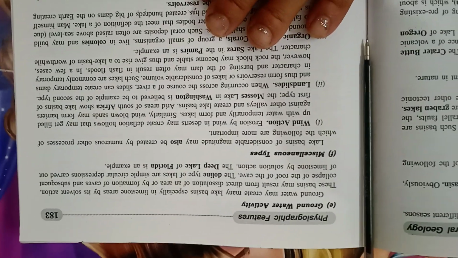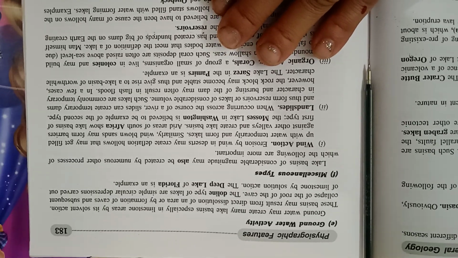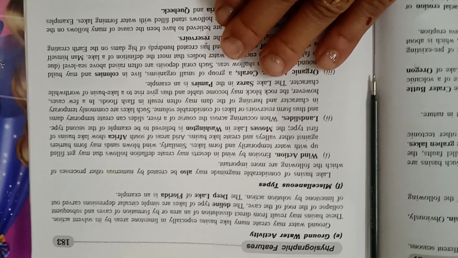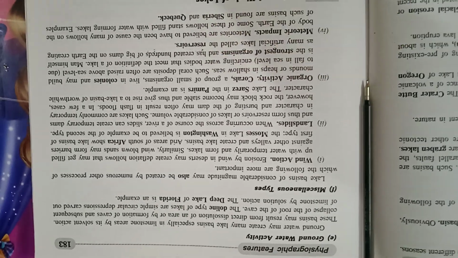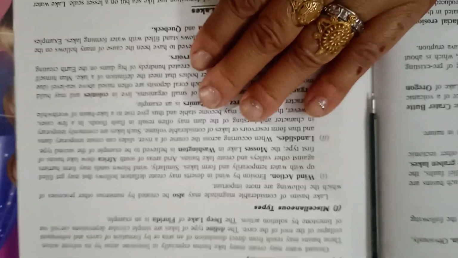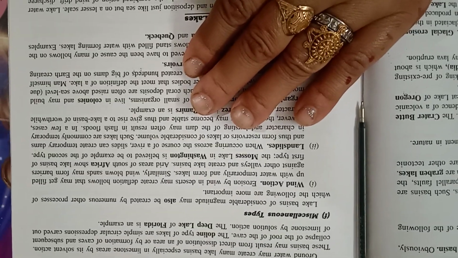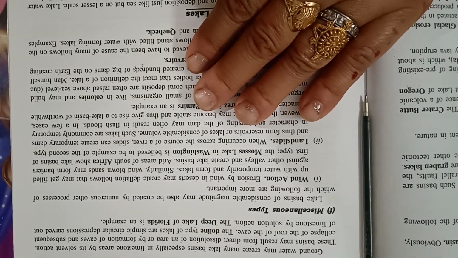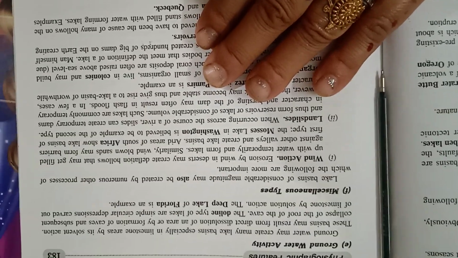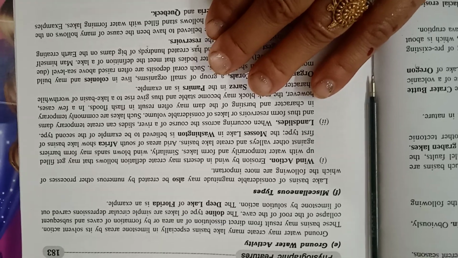Groundwater activity. Groundwater may create many lake basins, especially in limestone areas, by its solvent action. These basins may result from direct dissolution of an area or by formation of caves and subsequent collapse of the roof of the caves. Hence, the doline types of lakes are simple circular depressions carved out of limestone by solution action. The Deep Lake of Florida is an example.